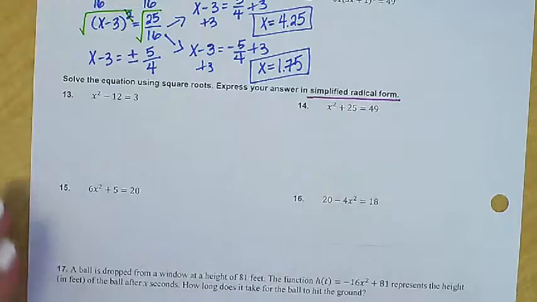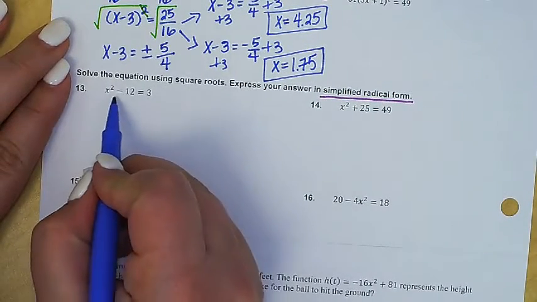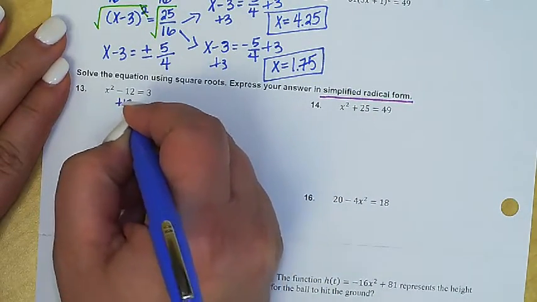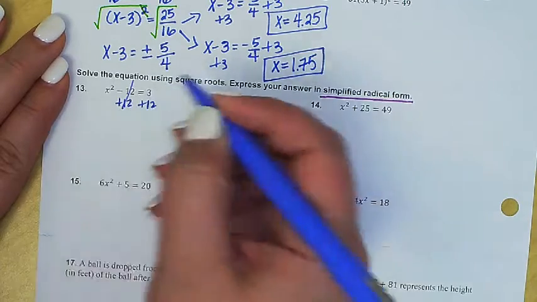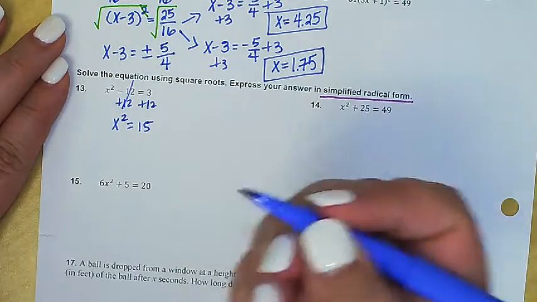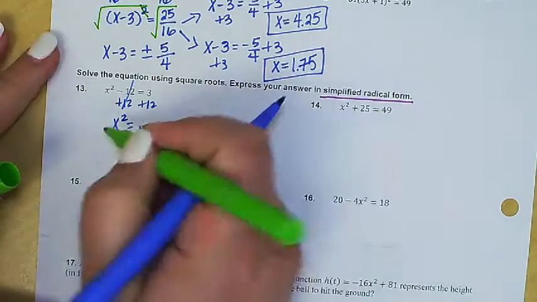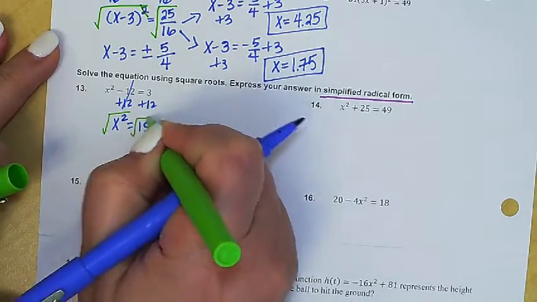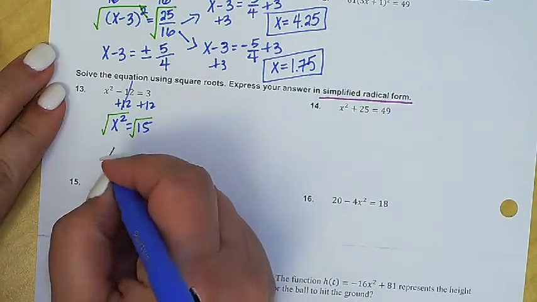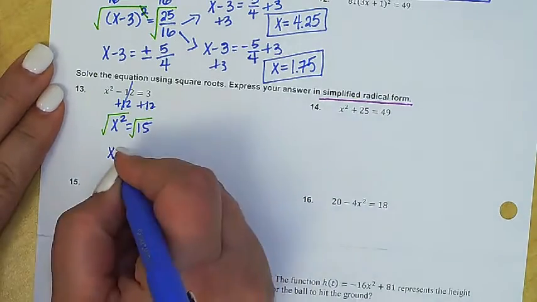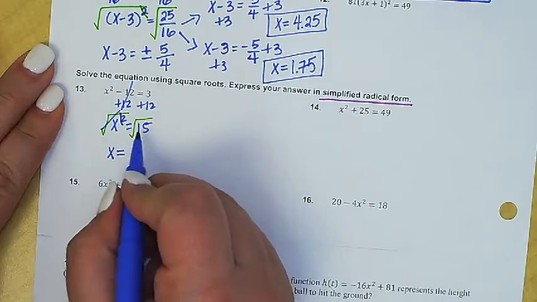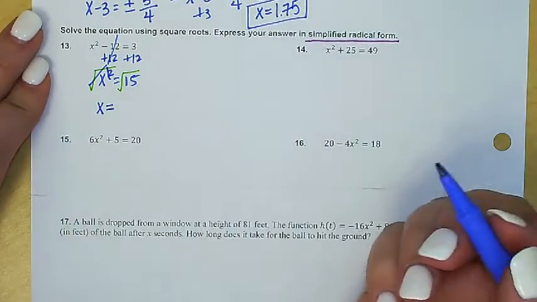So let's try number 13. Steps are the same. I don't have that middle term, so I can solve for x squared here. And I'll do that by doing a positive 12 on both sides. And I'll get x squared is equal to 15. And then I know that the next step is simply to take the square root on both sides. What's different now is that 15 doesn't come out nice. It does not play very nice with us, right? This will cancel that. But this is not a perfect square like we've been lucky enough to have.